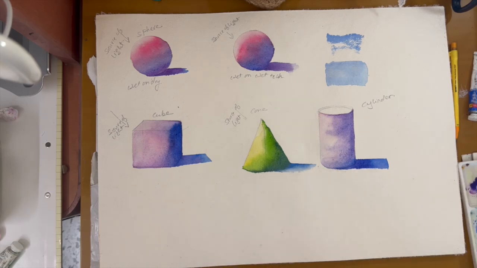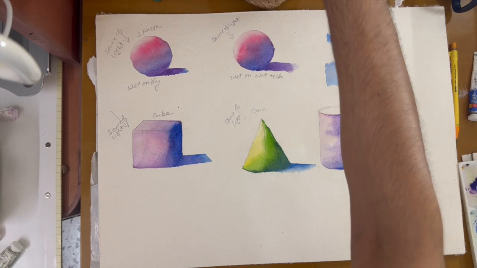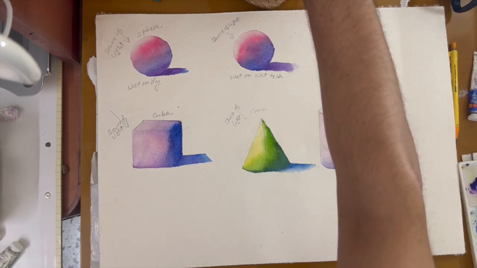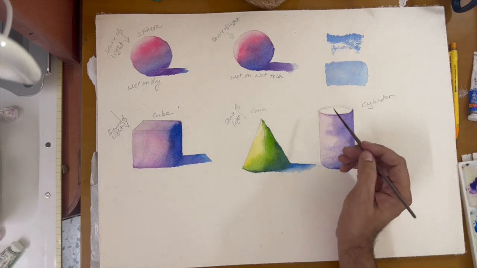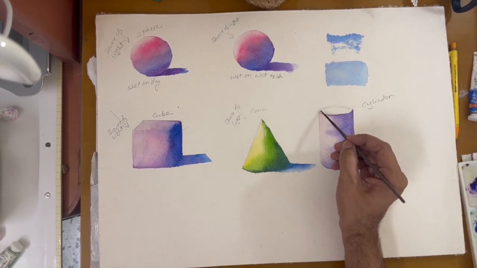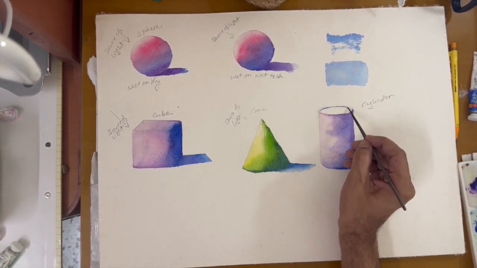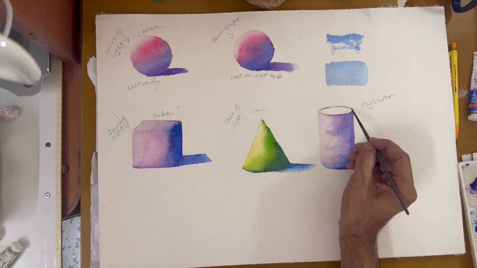So again our cylinder is ready. So let's add some lines for the depth. This is the line for the depth we are creating.